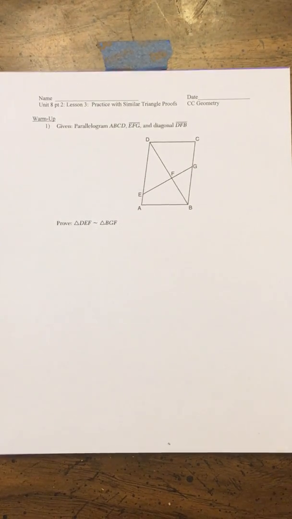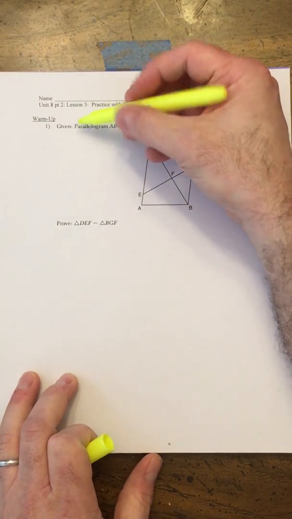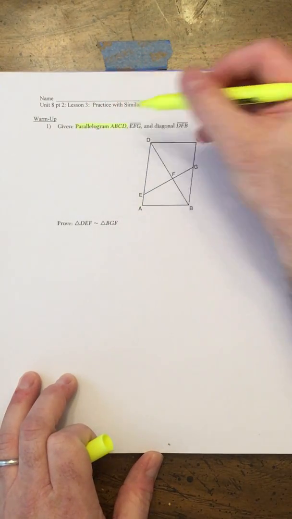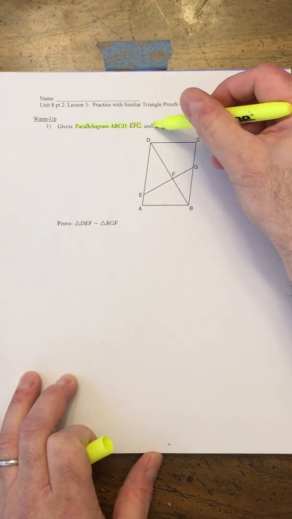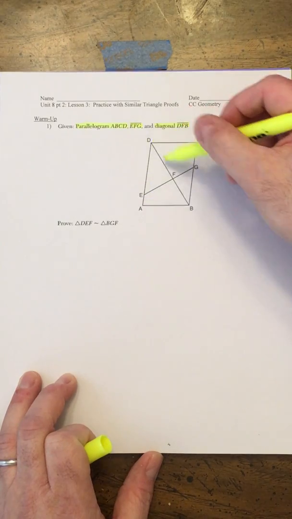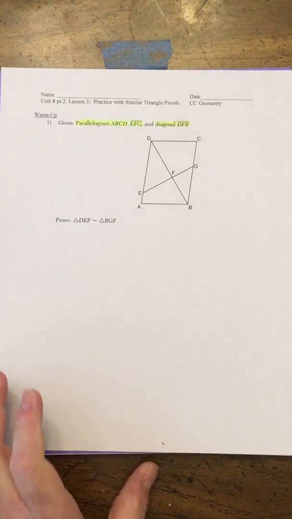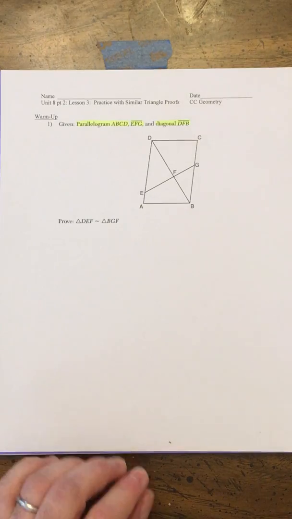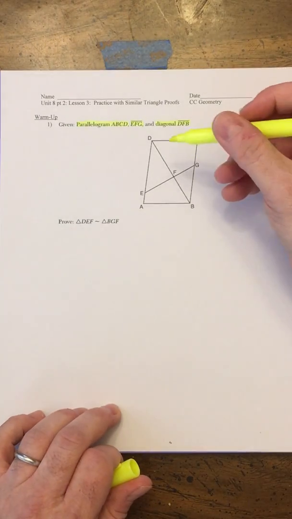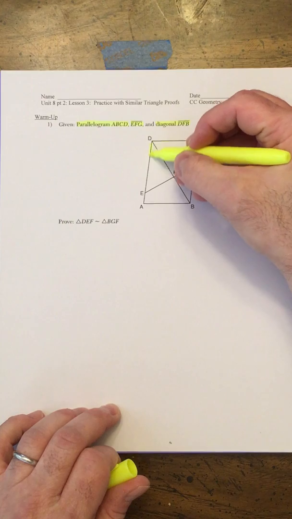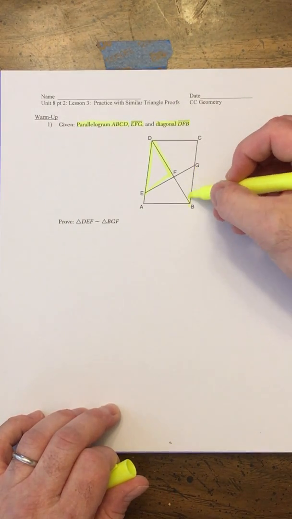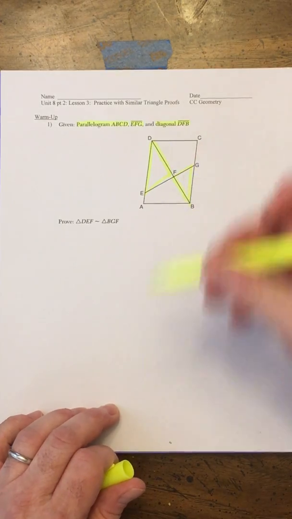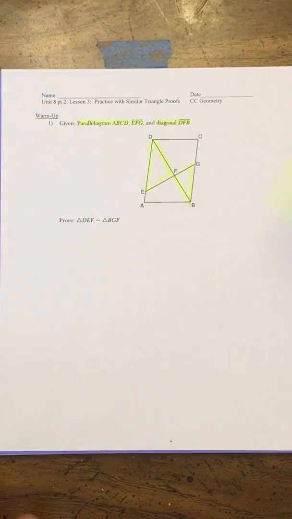All right, this is an actual Regents proof. So if you notice, the givens is kind of given in one line. It says parallelogram ABCD, and EFG is given. That's a straight line segment, and diagonal DFB is this line segment here. We just need to prove the triangles similar. Which triangles? There's only two triangles really in here. It's DEF, which is this triangle right here, and BGF, which is this triangle right here. So we're trying to prove that those two triangles are similar.